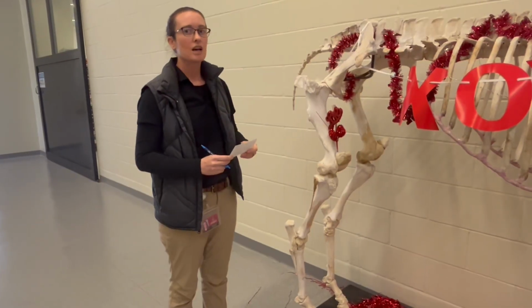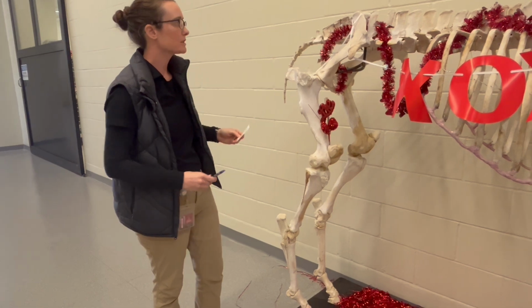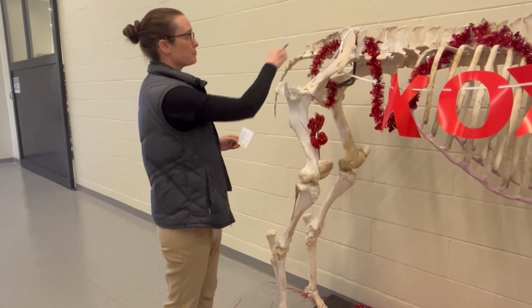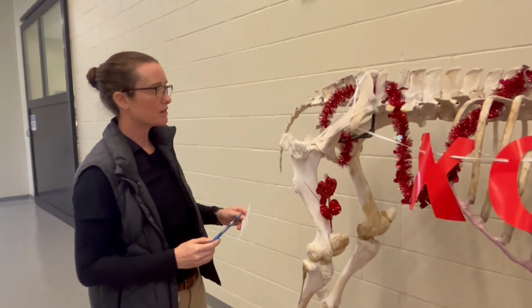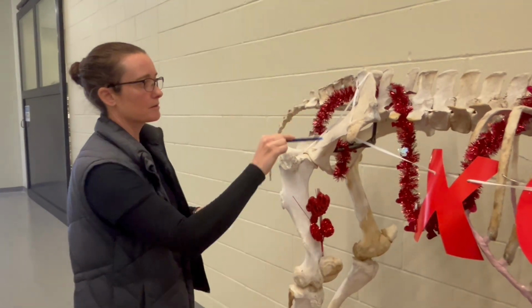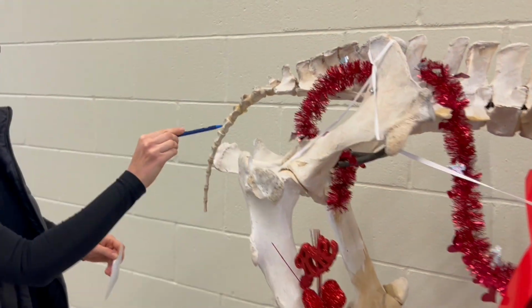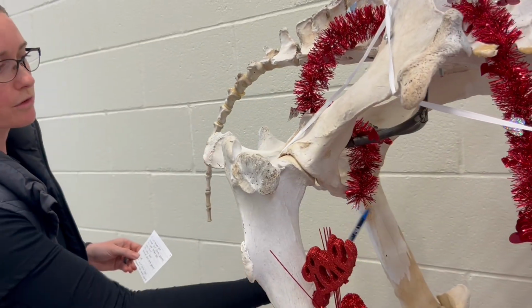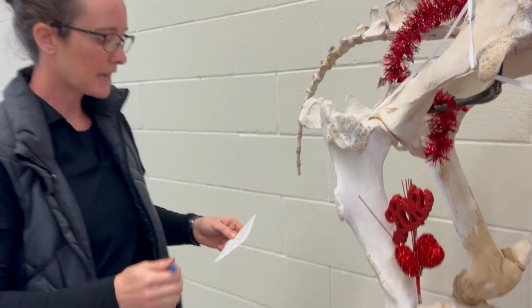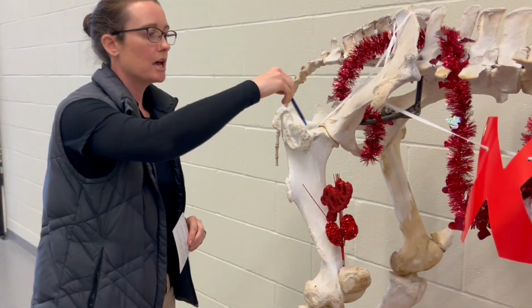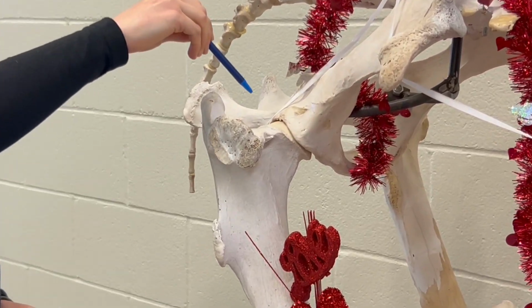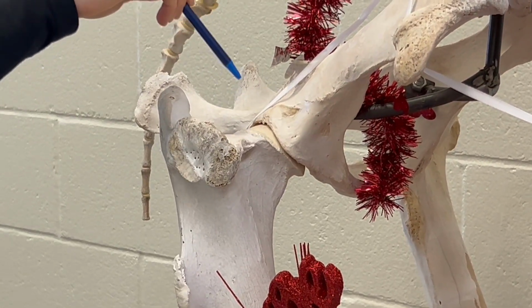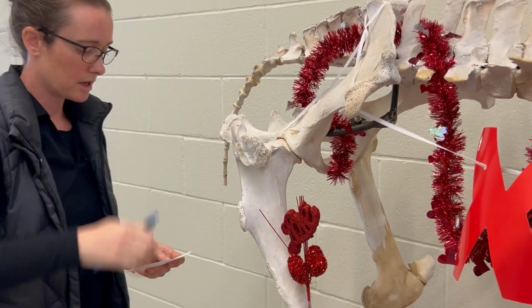So for our rear limb, starting proximally, we have the pelvis, which has three main parts. So the ilium, the ischium, and the pubis, which is sort of on midline here. And then the acetabulum is where the femur connects, and it's the ball and socket joint.